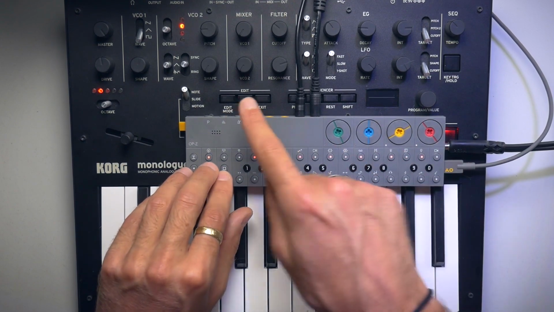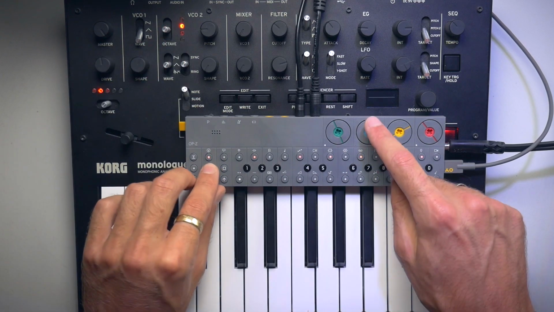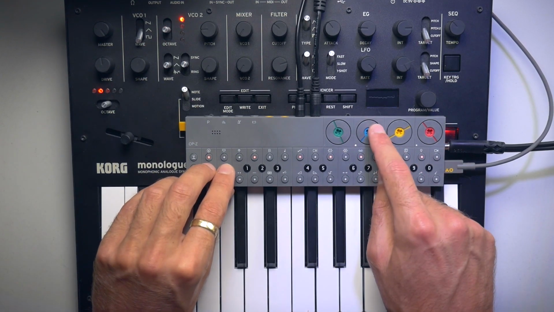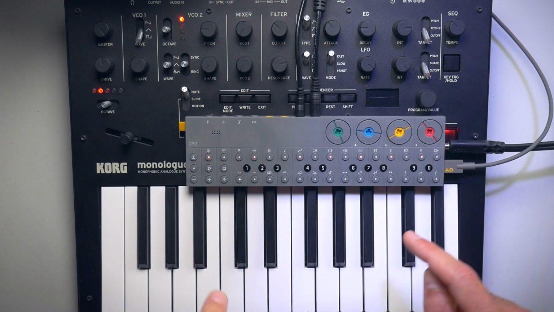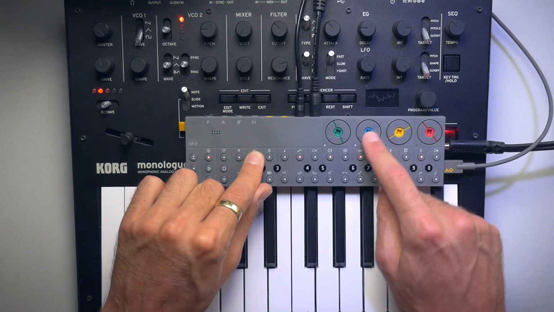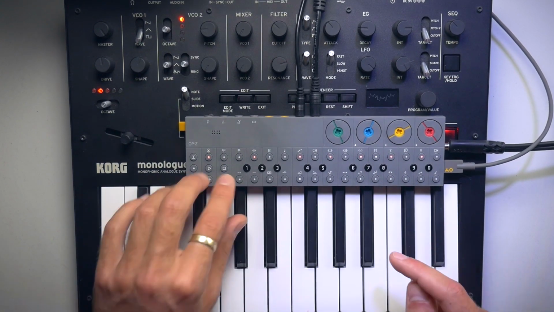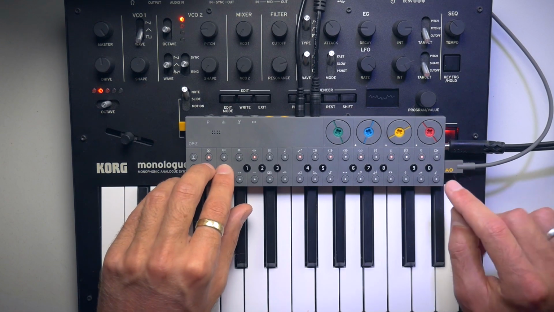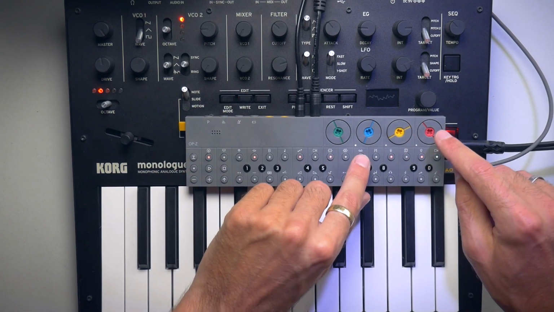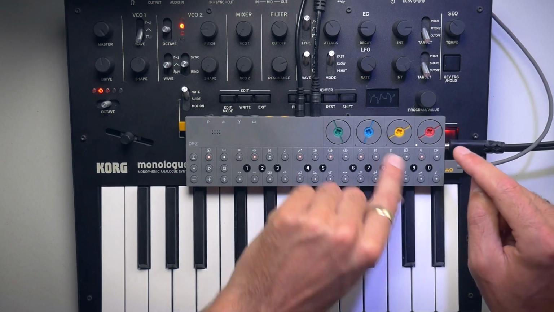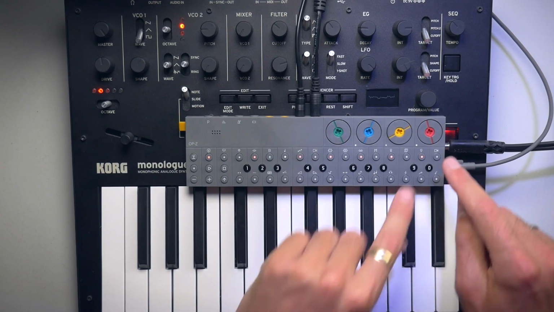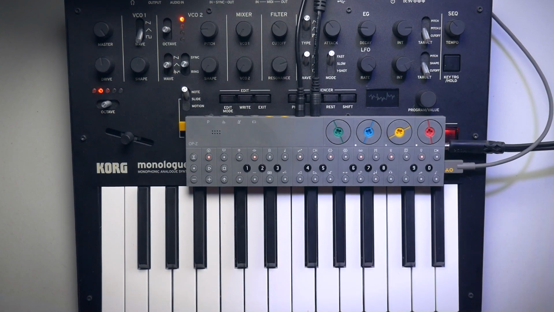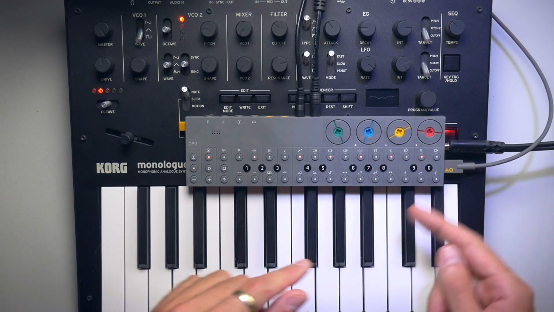If I change the octave of my second oscillator here, as you can see, just a little bit of resonance changed here.